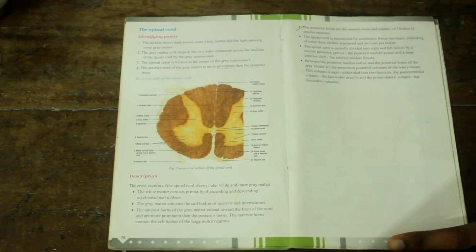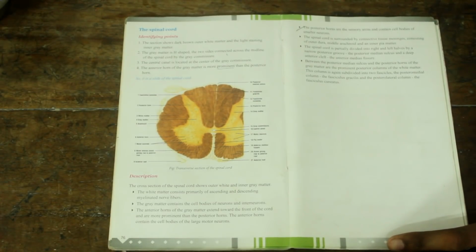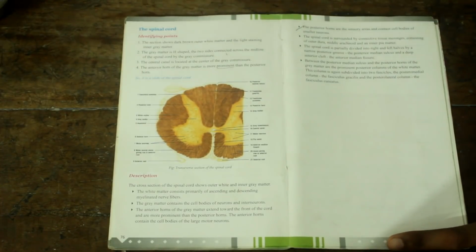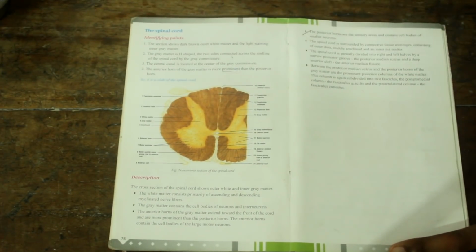The gray matter is formed by neuronal cell bodies, dendrites, non-myelinated portions of axons, neuroglia and blood vessels. Now come to the white matter. White matter is white, so we can assume that the white matter is formed by myelinated nerve fibers. So white matter is formed by myelinated axons, myelinated dendrites, neuroglia and blood vessels.